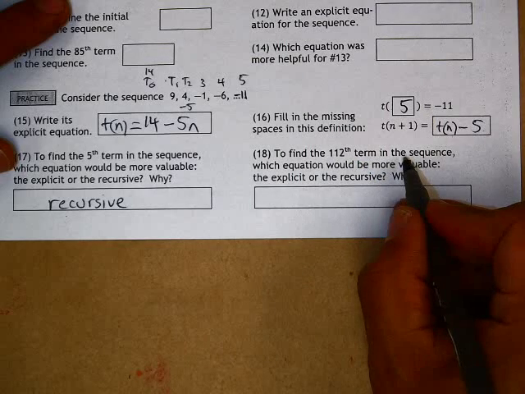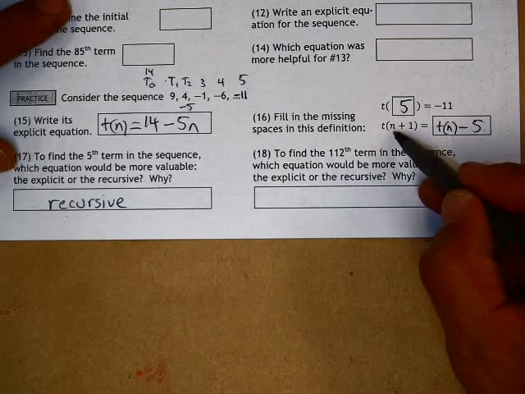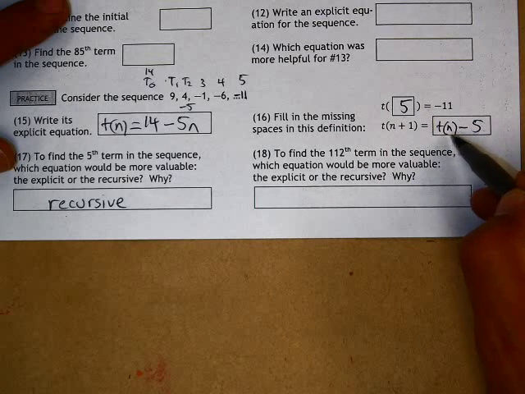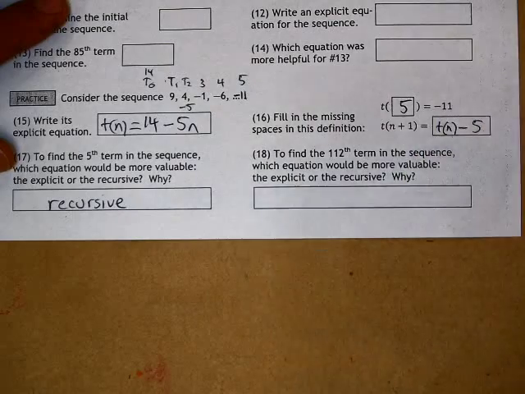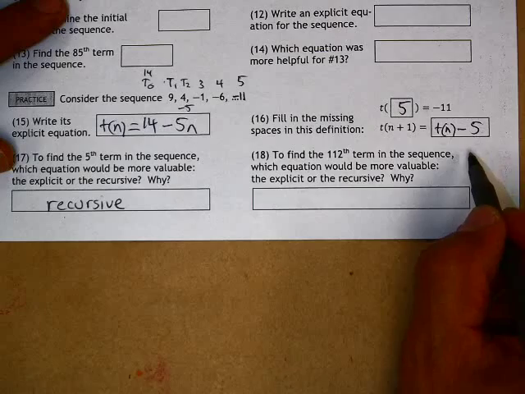To find the 112th term, if I'm doing recursive, I need to look at the 111th and then subtract 5. But to know the 111th, I need to look at the 110th. So forth and so on, all the way back down to here. So recursive would take forever.